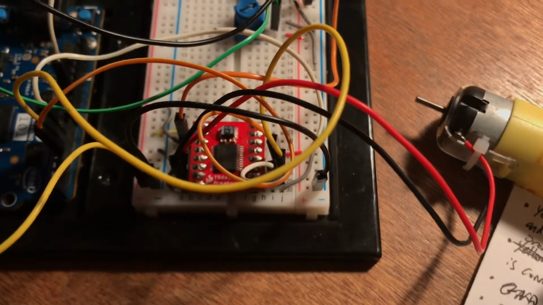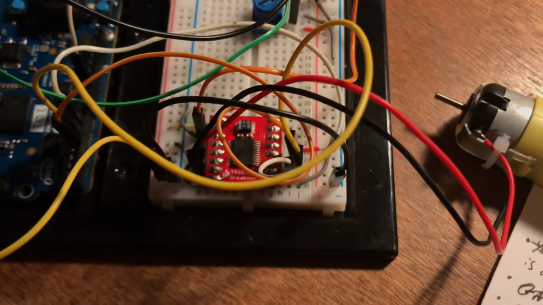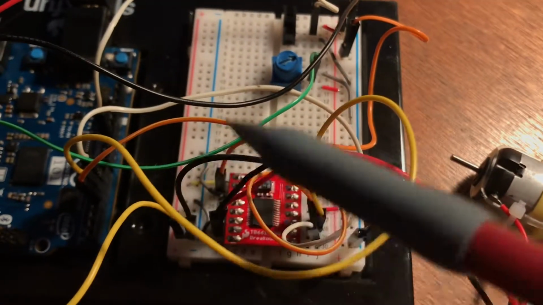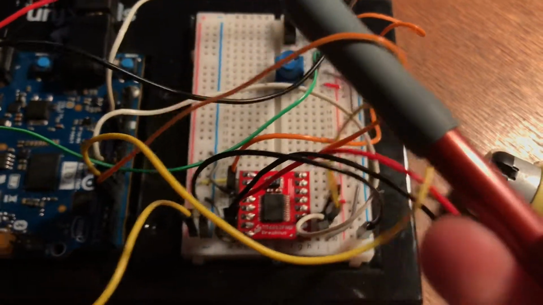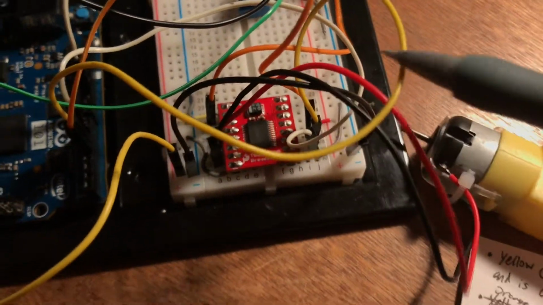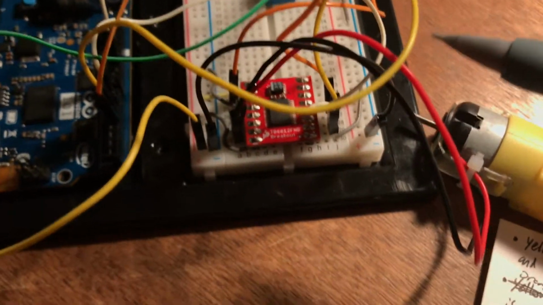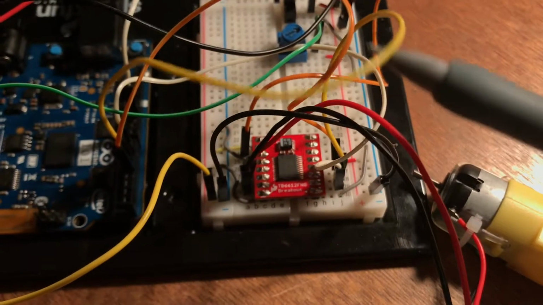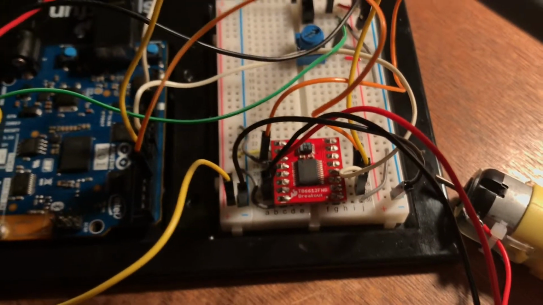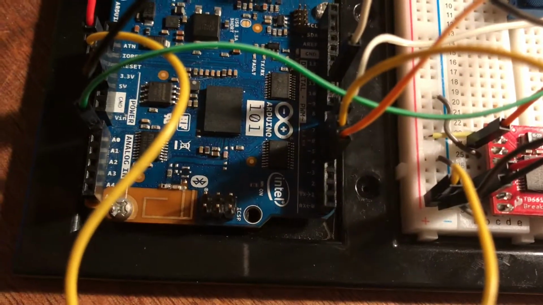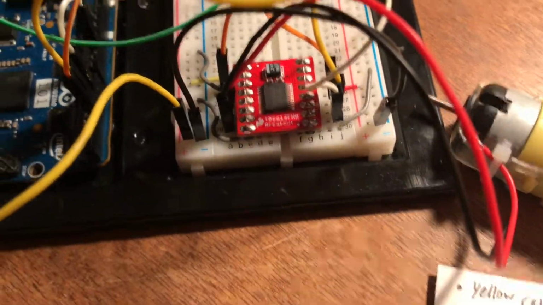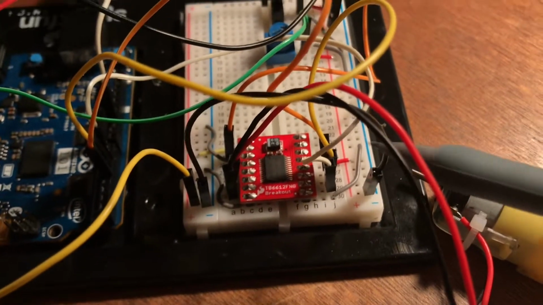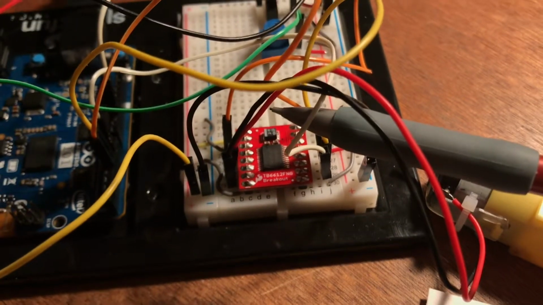connects the BIN1, which is the direction pin for motor B, and that's attached to pin number 4, this one right here. And then the yellow wire attaches BIN2, which is the direction pin 2 for motor B, and that's attached to pin number 5. And then this white wire attaches the PWMB, which is the PWM signal for the motor to control the speed, and that is attached to pin number 6.